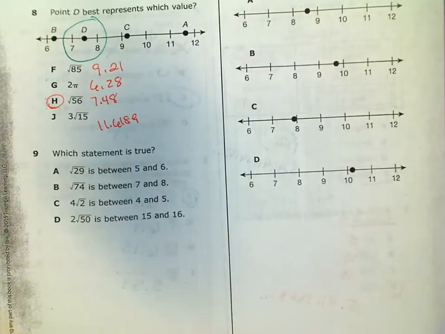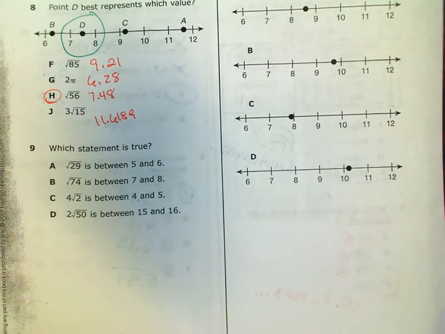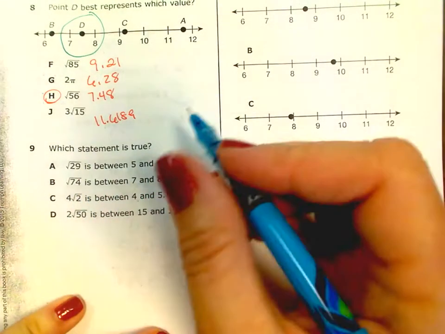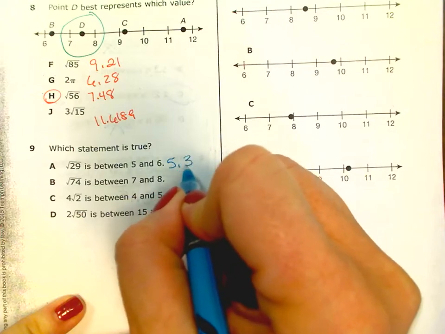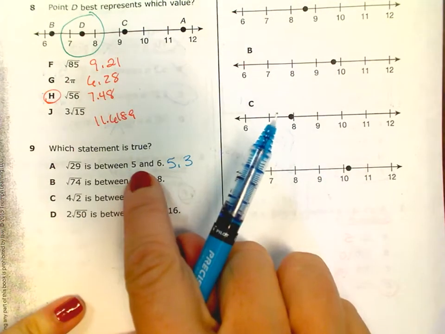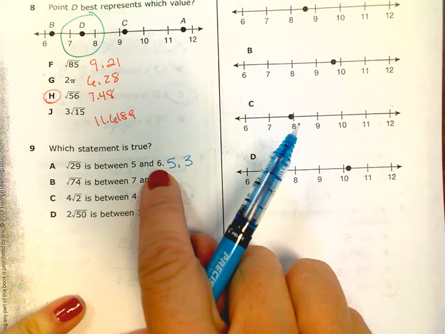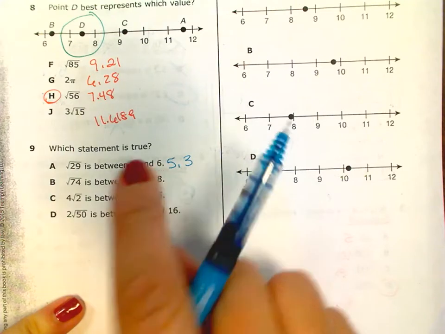Number 9. Which statement is true? The square root of 29 is between 5 and 6. Well, if we plug that into the calculator, you will see the square root of 29 is 5.3. So it does fall between 5 and 6. So I'm thinking that's our answer, but let's double check.